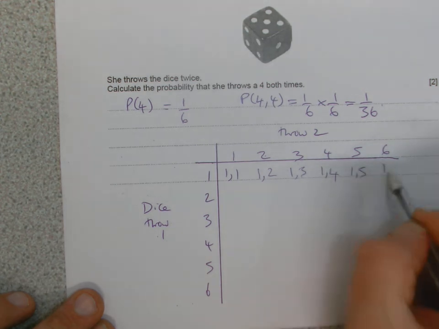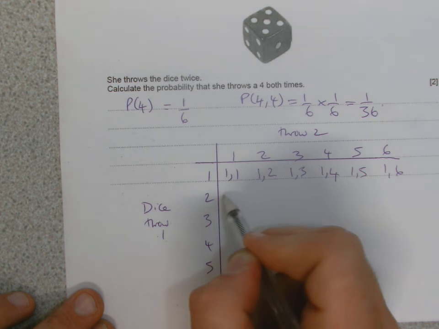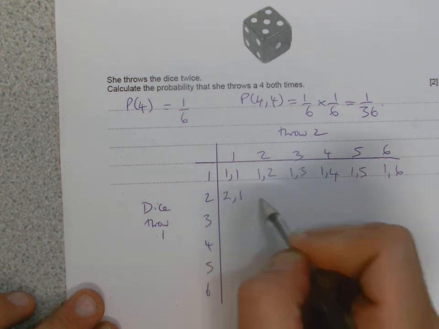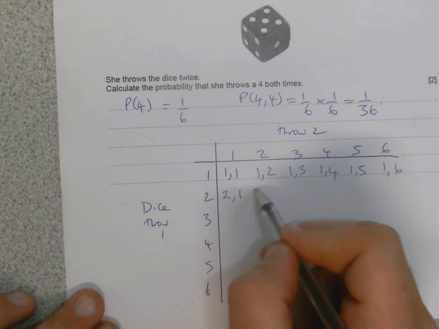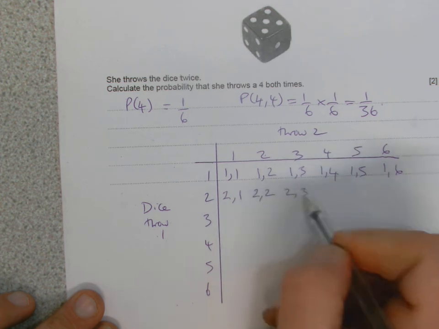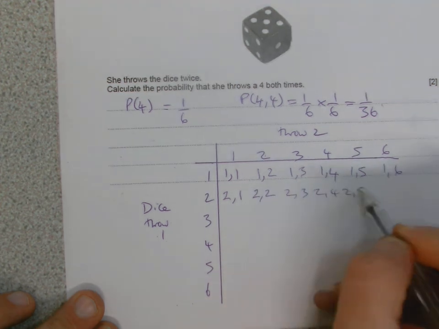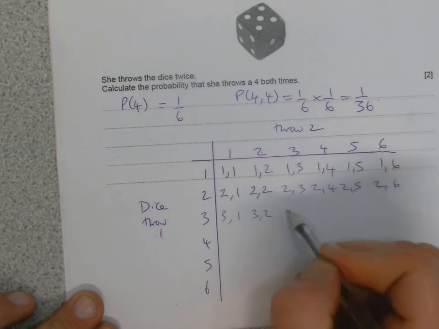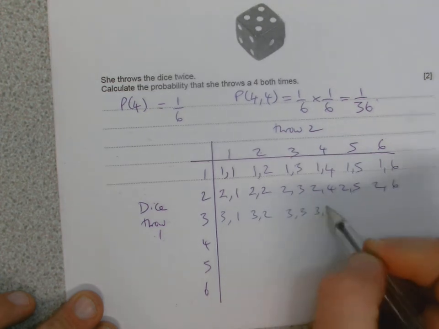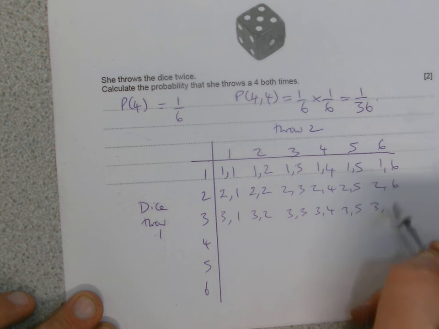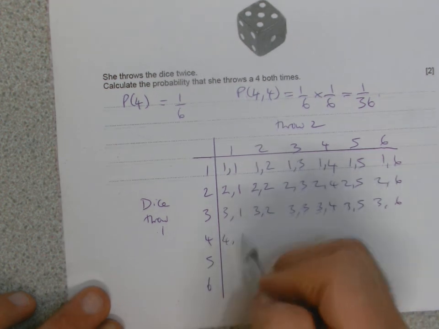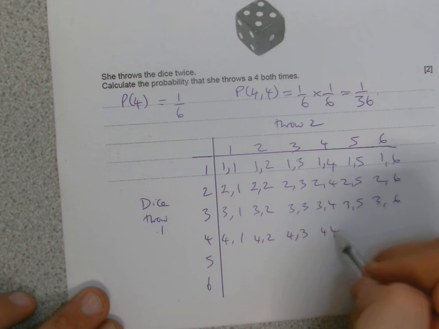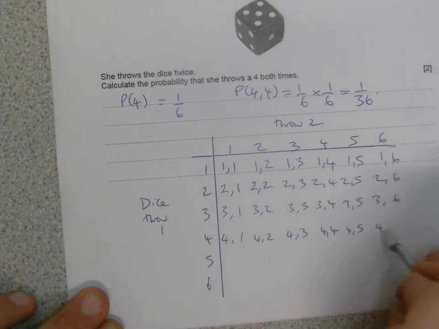If I kept doing that, if on the first throw I had 2, and then 1 on the second throw, or 2 and 2, 2 and 3, listing all the possible combinations of outcomes from the first throw to the second throw, you will see that I would have 36 outcomes.